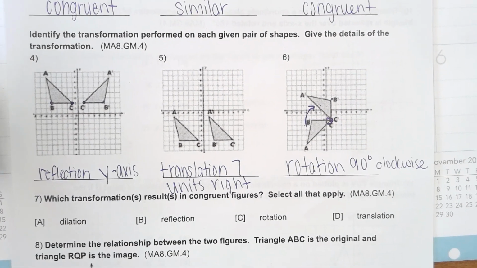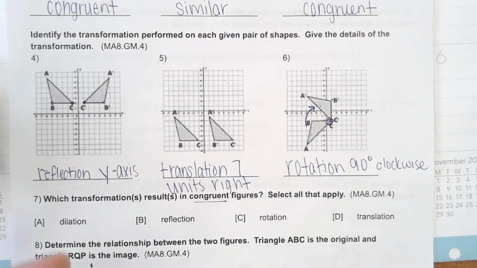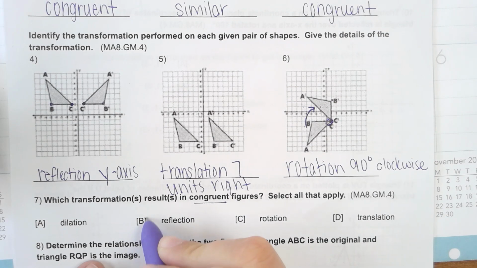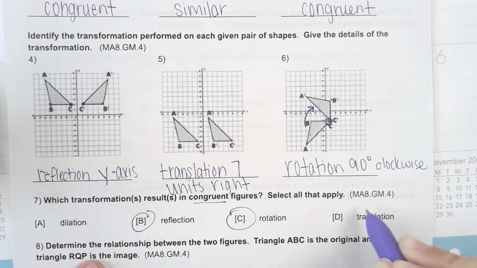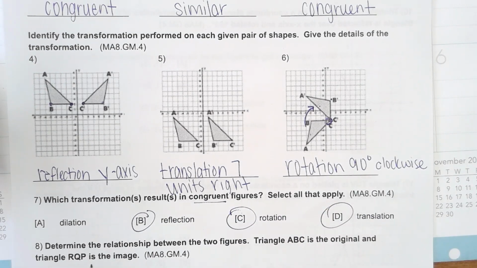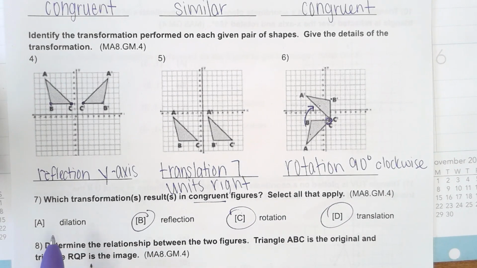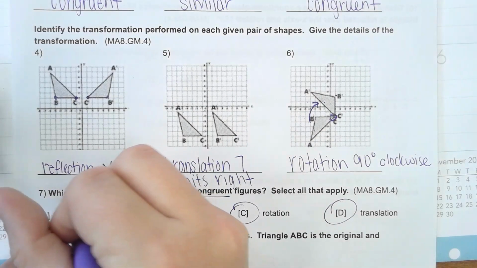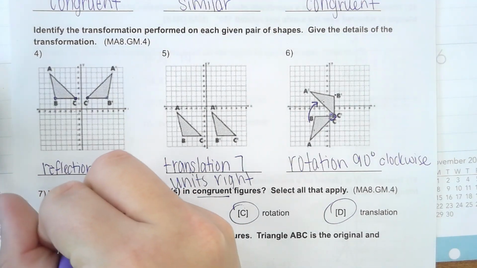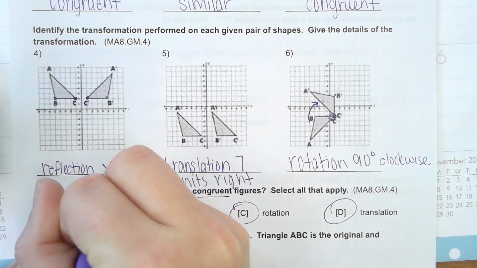All right. Number 7, which transformation or transformations result in congruent figures? So remember, congruent means that we're going to have the same shape, same size. So all of the transformations that give us the same shape and the same size are reflection, rotation, and translation. The only one that's not congruent would be dilation. Dilation would be our similar shape.